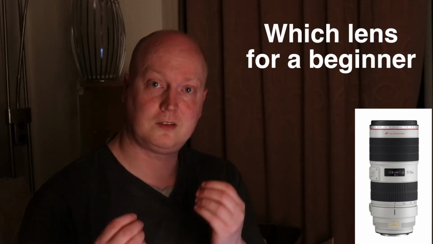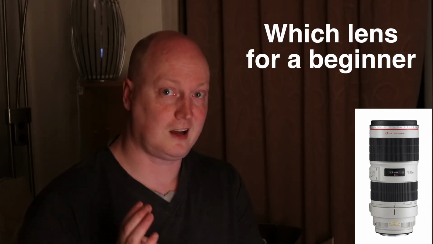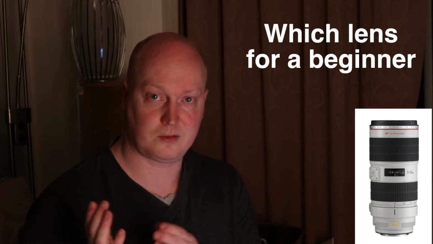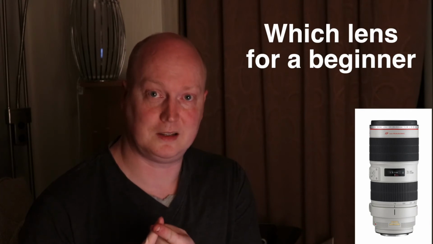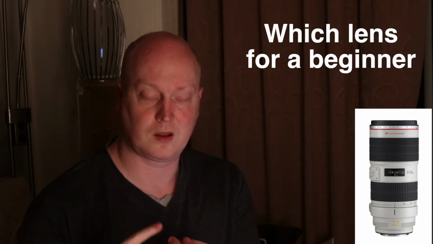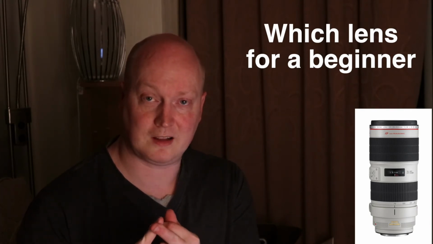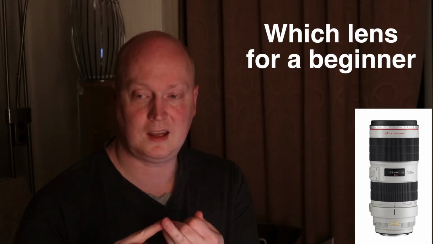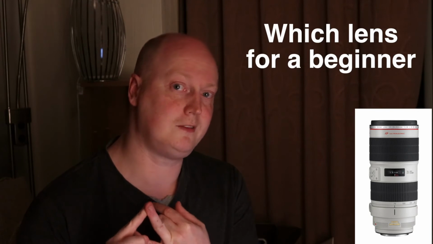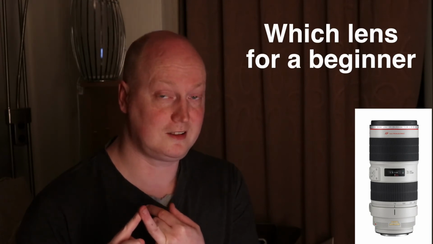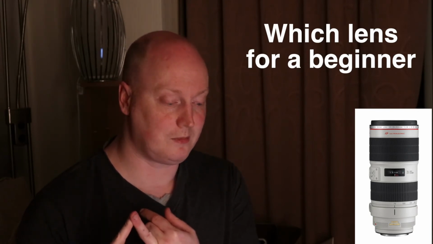So in terms of lenses I would recommend if you're just starting out using a crop sensor camera: the 10 to 18mm EF-S lens, the 50mm EF lens, the 18 to 55, which you already own, and yes, I would recommend the 55 to 250 STM lens as well. It's very nice.